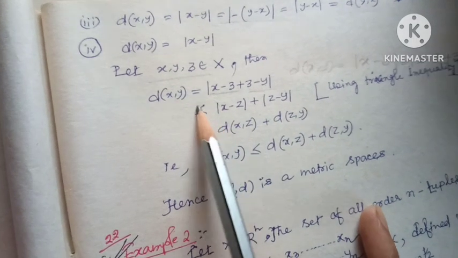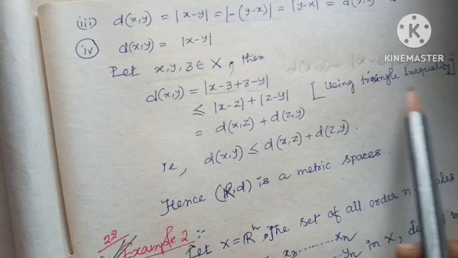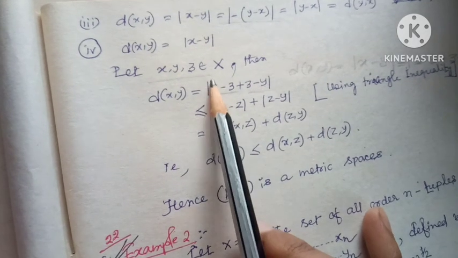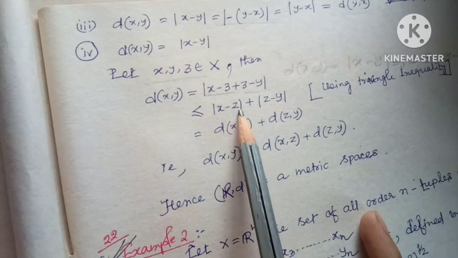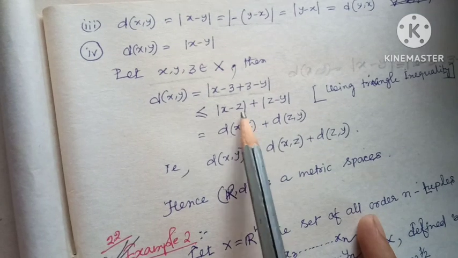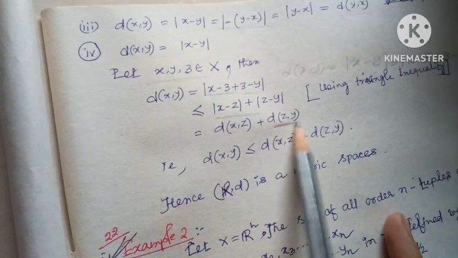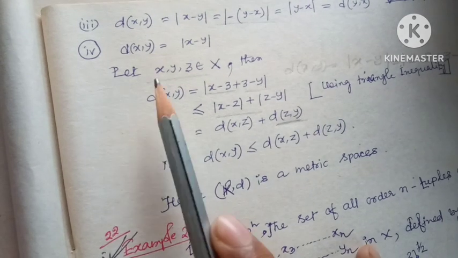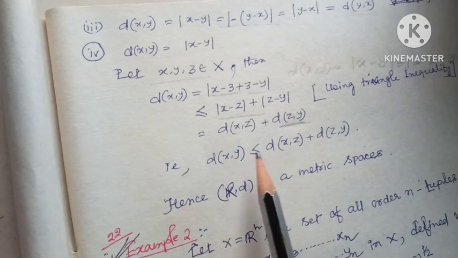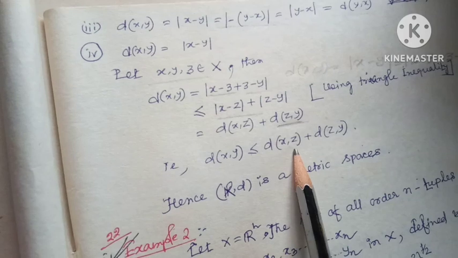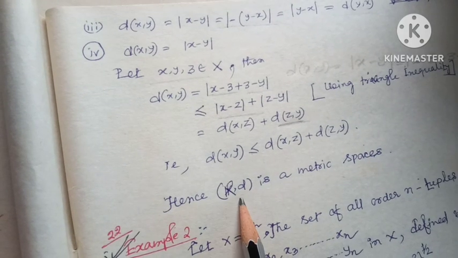Then using triangular inequality, ইয়াৰ পৰা modulus of x minus z পাম plus modulus of z minus y, ইখনিৰ পৰা পাম d of x, z আৰু ইয়াৰ পৰা পাম d of z, y. গতিকে this is greater than or equal to this function and this function.